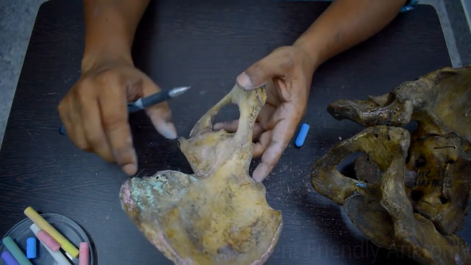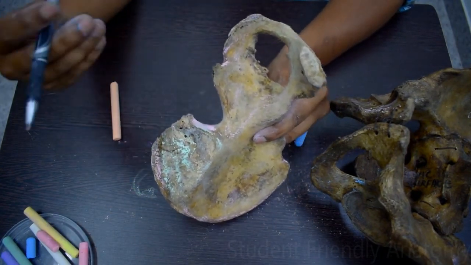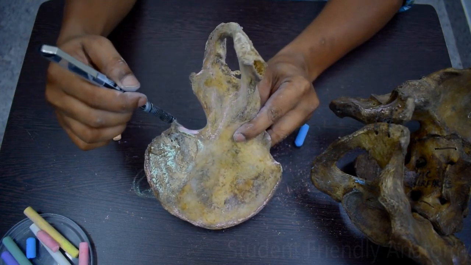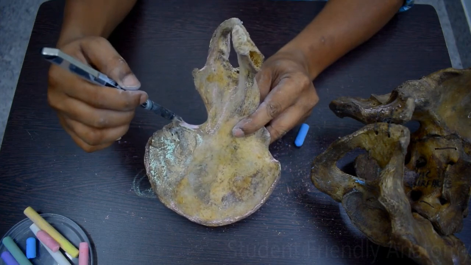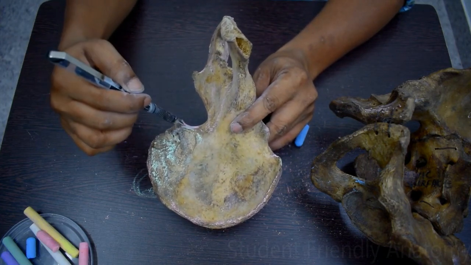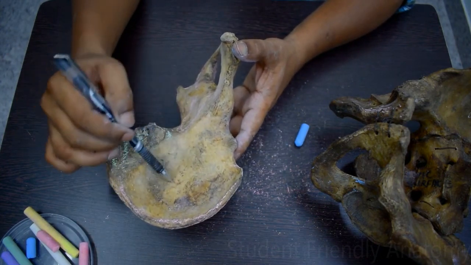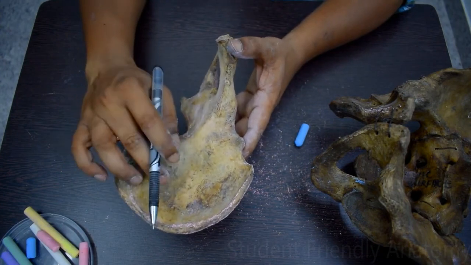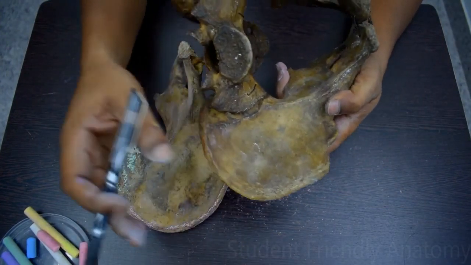Then any other differences? Preauricular notch. See, this is the preauricular notch. This preauricular notch is more prominent in case of females than males. And what is this? Iliac fossa. This iliac fossa is shallow in case of females, but in case of males it is very deep, right?